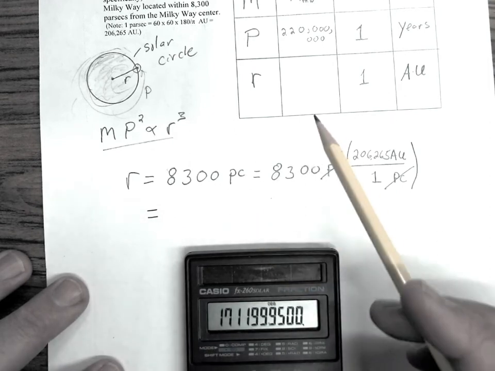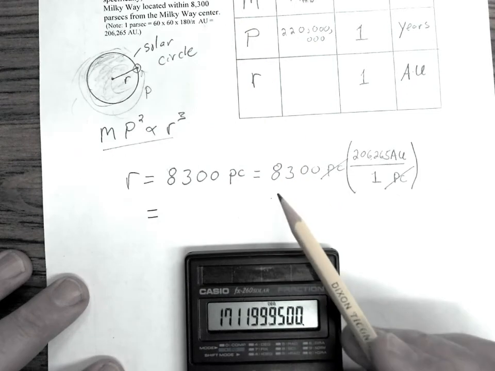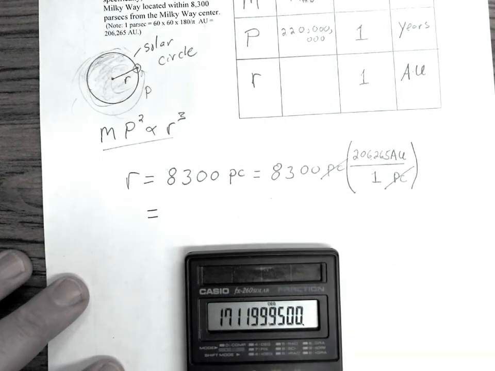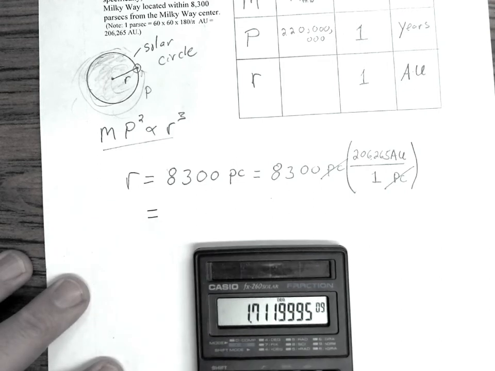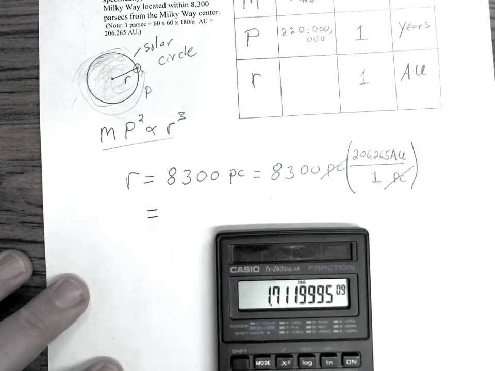Now notice we only gave this to 2 significant figures, so we will probably round this off, which will make sense. Rather than looking at all these numbers and copying them down, I'm going to put them in scientific notation or engineering notation, my choice, so I can write this down as 1.7 billion AUs from the center of our galaxy is where the Sun is.